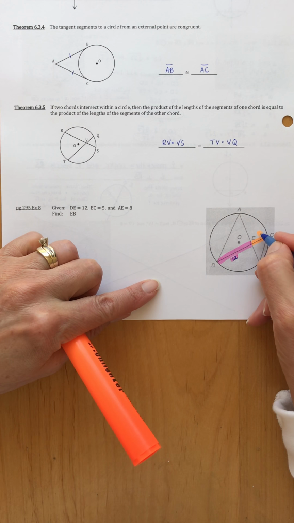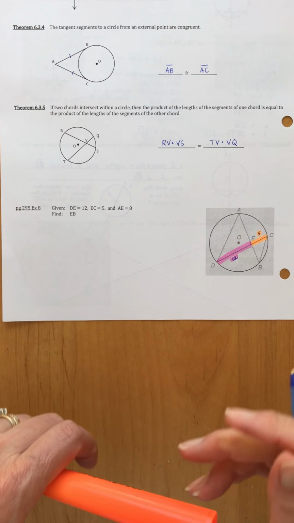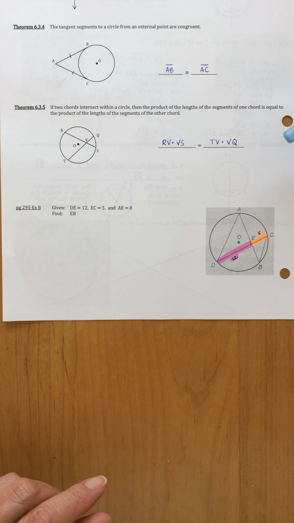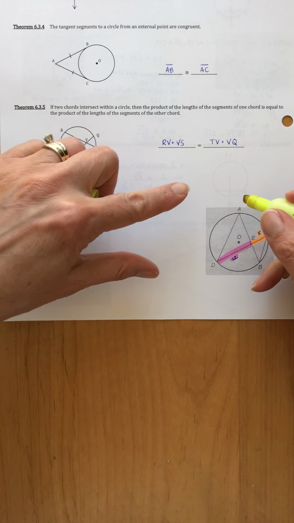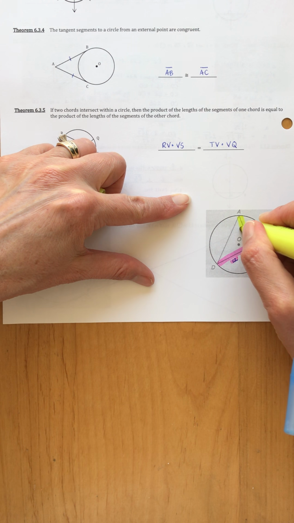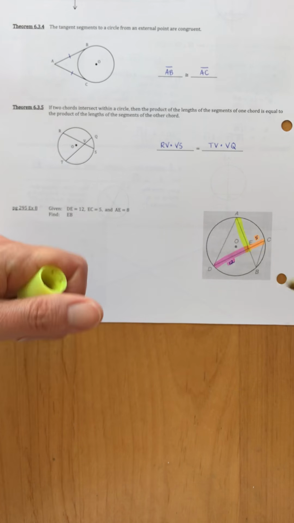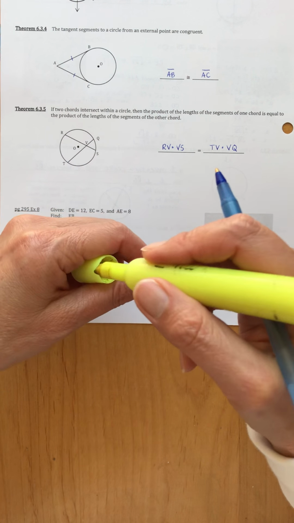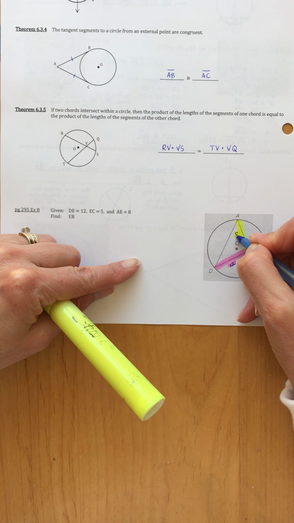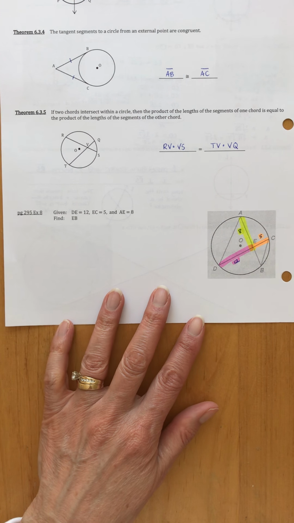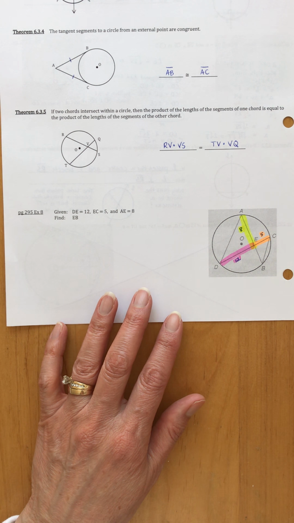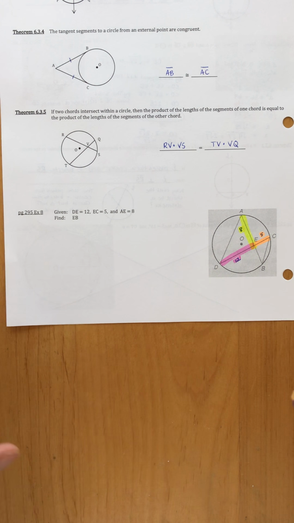Okay, so that one is 5. And then AE is 8. Okay, so that one is 8. All right, so we're supposed to find EB, okay?